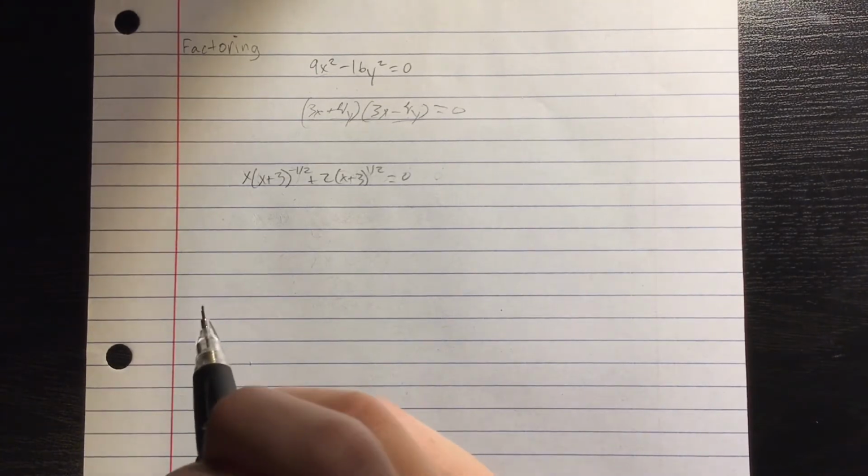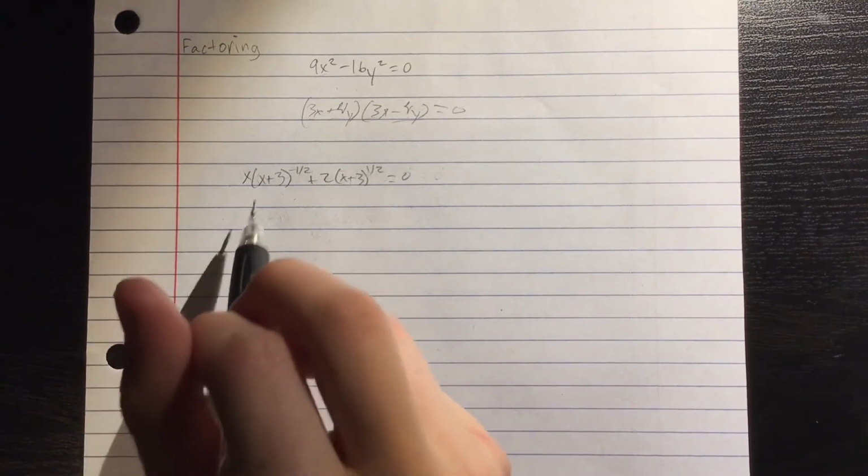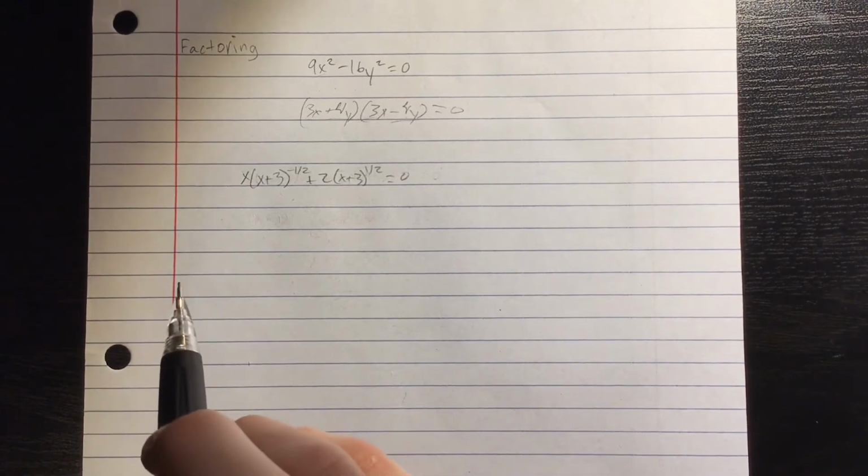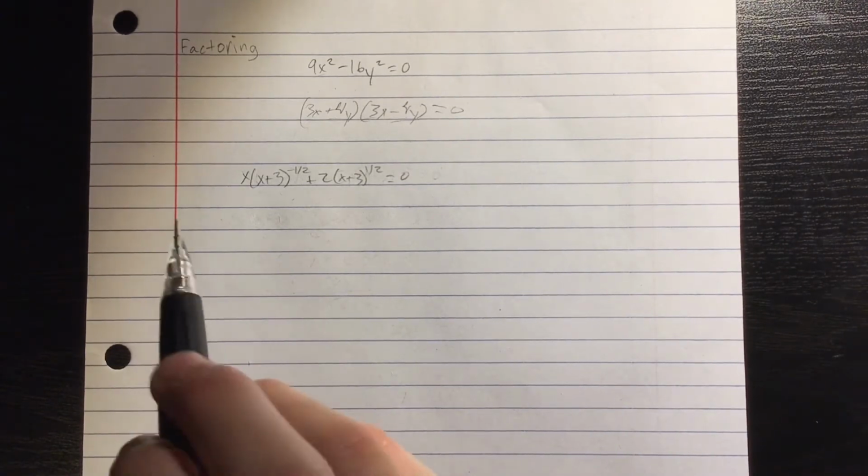So what we're going to try to do though is take out something from both of these and see if we can make it look better. So factoring is sometimes trial and error. You kind of have to rinse and repeat until you find that right answer.